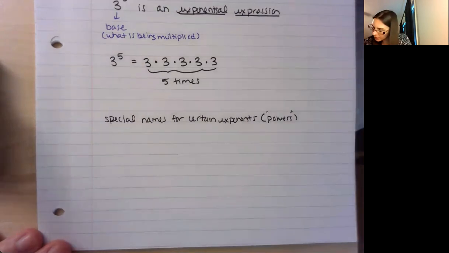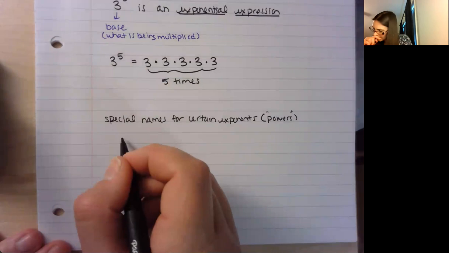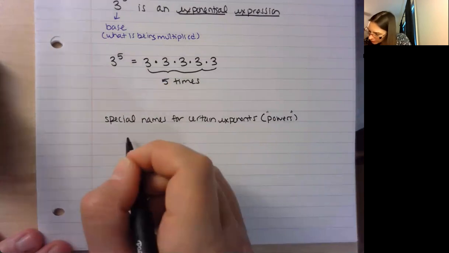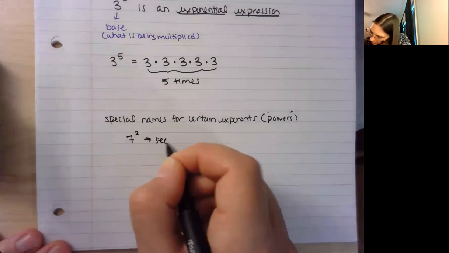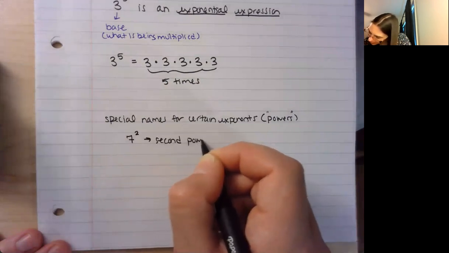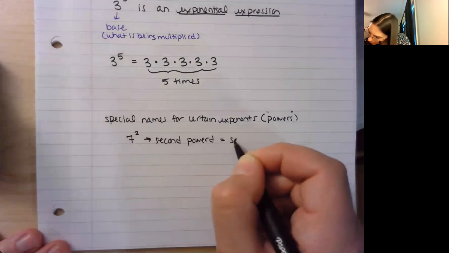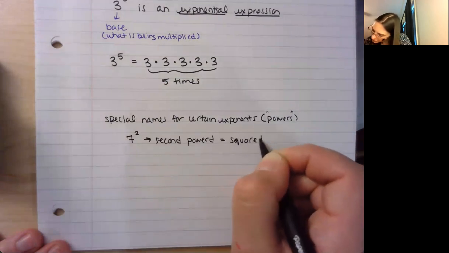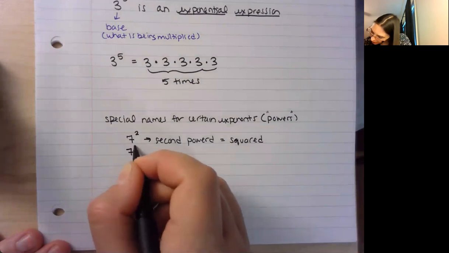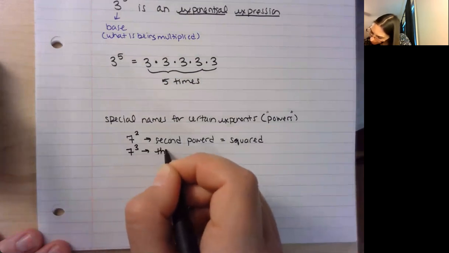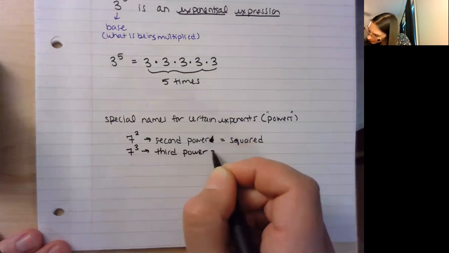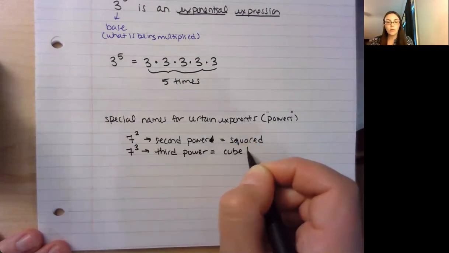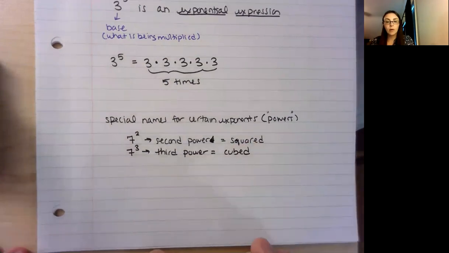So I'm going to use 3 here again. Let's say, actually, let's do something different. Let's use 7. So 7 to the 2nd power is also called square power, like we'll say squared. And if you have the 3rd power, then we say it is cubed. So if you hear the word squared, it means the 2nd power. If you hear the word cubed, it means the 3rd power.